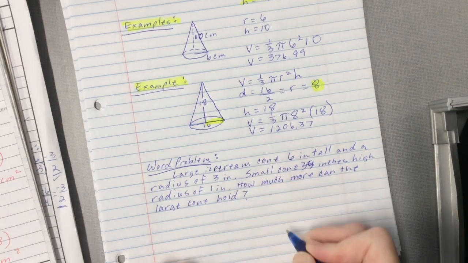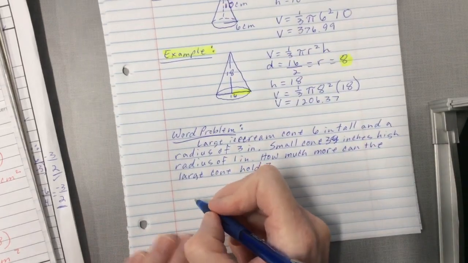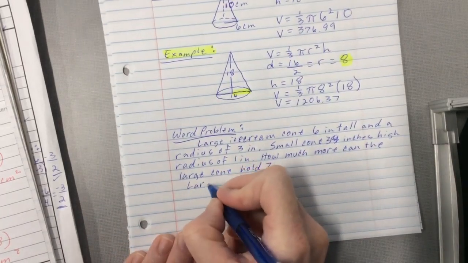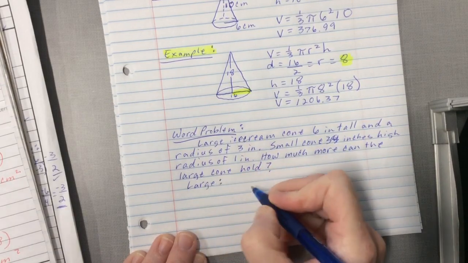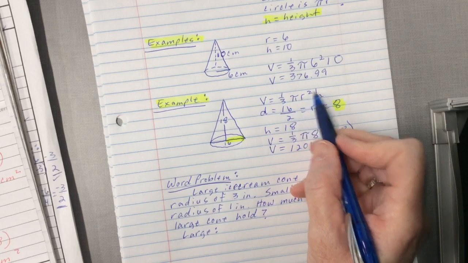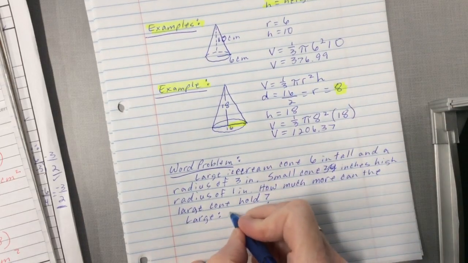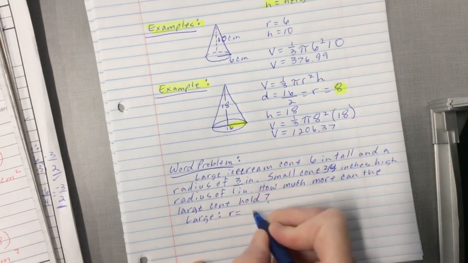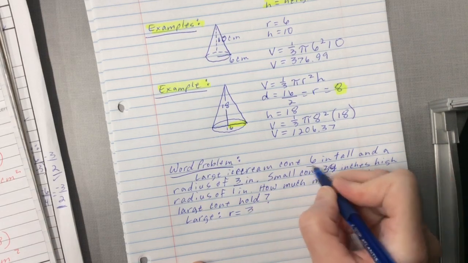Okay. So we have our large cone. We know our formula is 1/3 pi r squared h. We know the radius is 3. We know the height is 6.